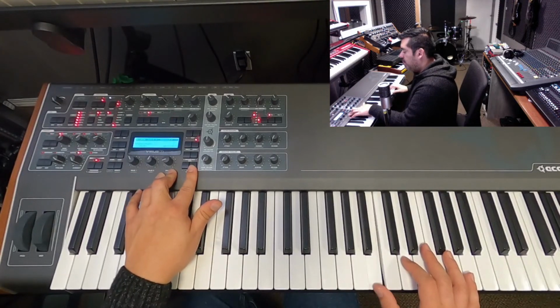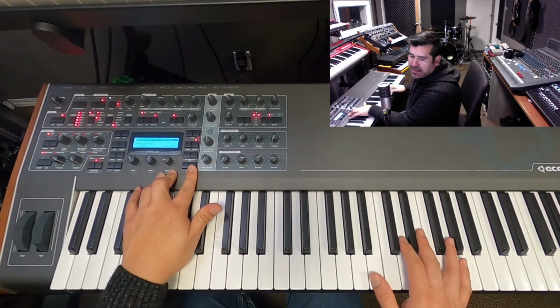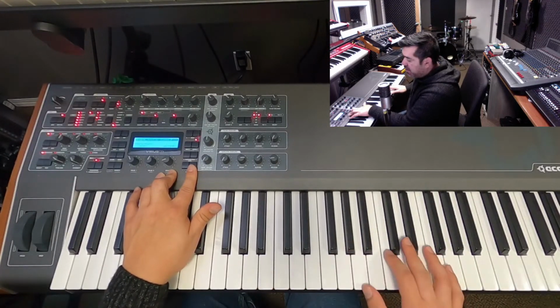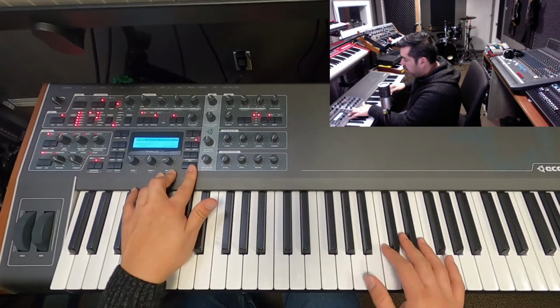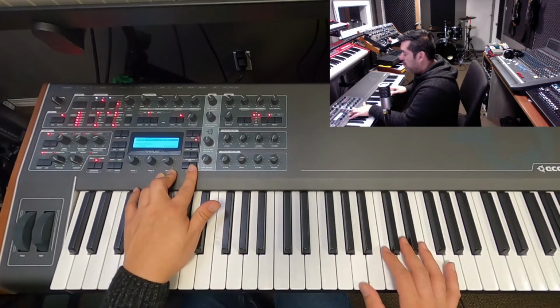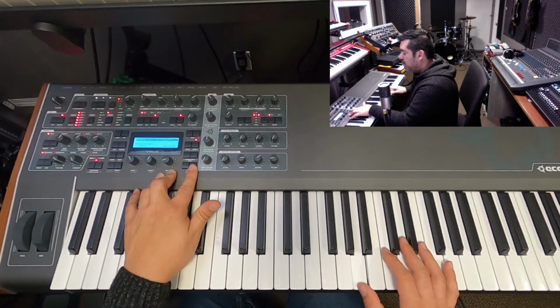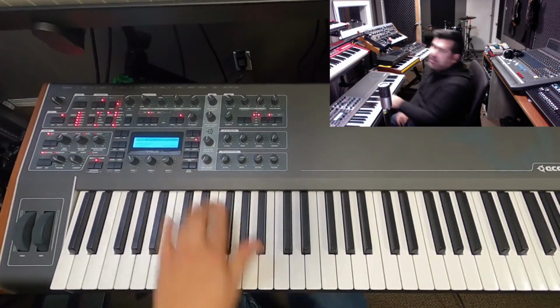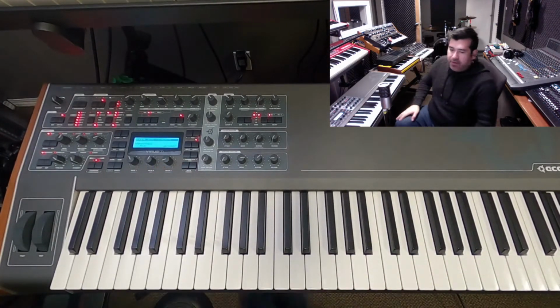More kicks. So yeah, it has a bunch of sounds, so you can potentially create your own drum kit for a song. Yeah, it has a bunch of things that you can do with it.